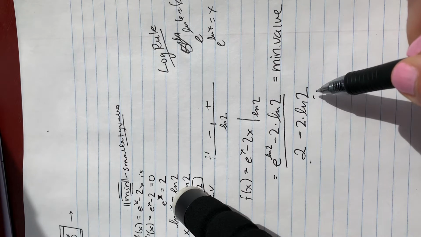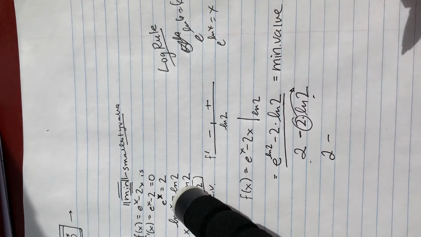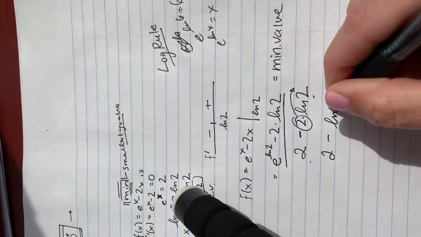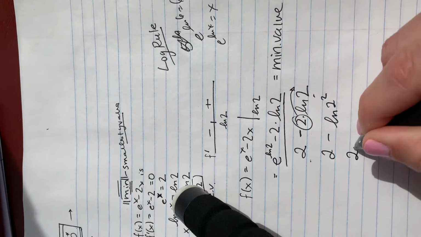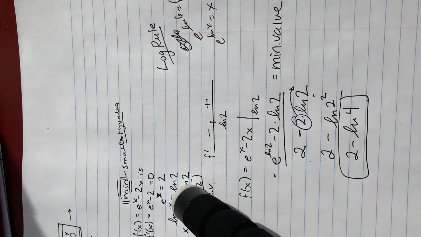Your multiple choice might not have even looked like that. This would be 2 minus, I can pop this up as a power, that's another log rule. So 2 minus natural log of 2 squared, which is 2 minus the natural log of 4. That's probably what the multiple choice answer was.